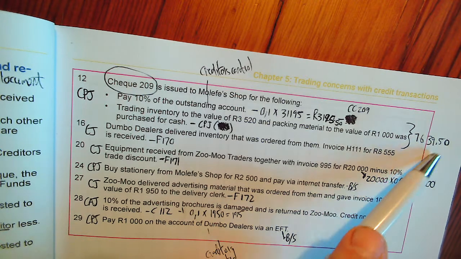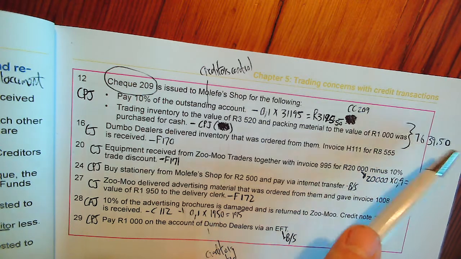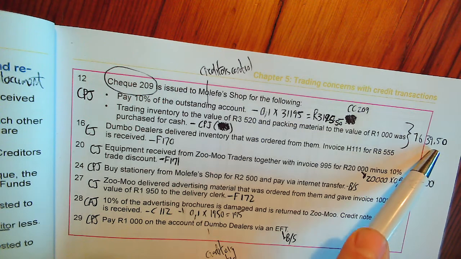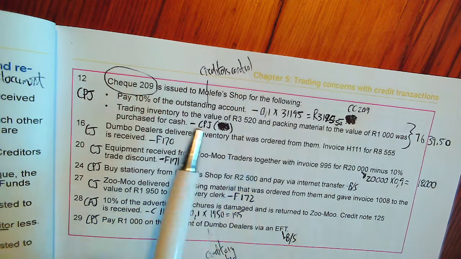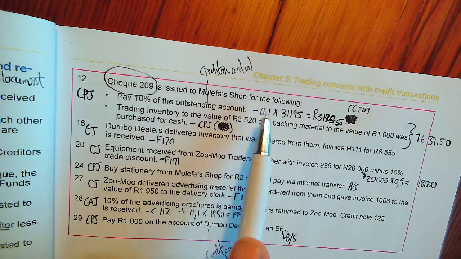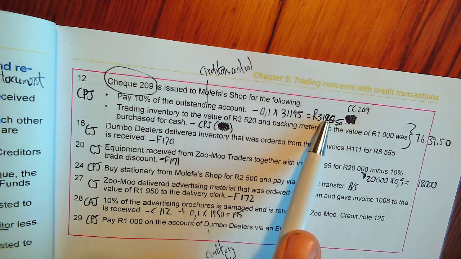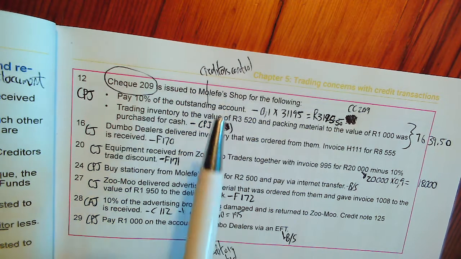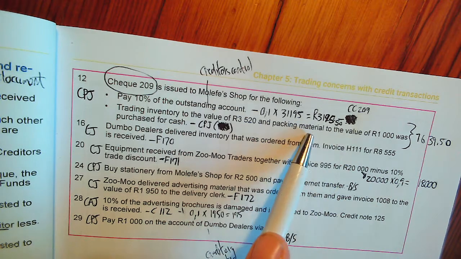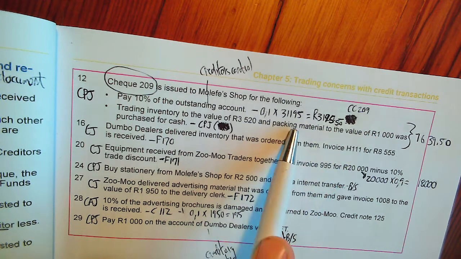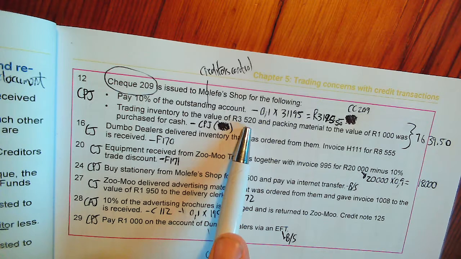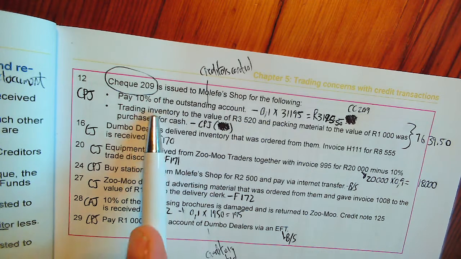Normally, I'm not going to give you transactions with cents in if I give it in a test or exam, but over here there is a transaction with 50 cents as part of it. So you will see that part, that 3,119.50, that amount is creditors control because we're paying back the creditor. And then the packing material, the 1,000 rand, it's packing material. And then the trading inventory of 3,520, which is trading stock or trading inventory.